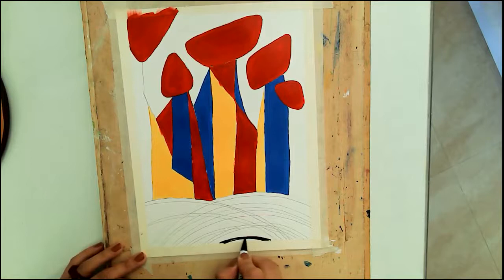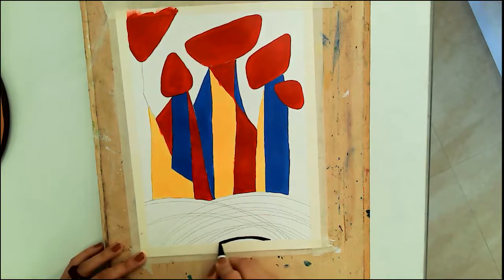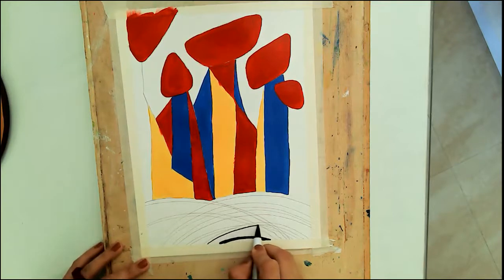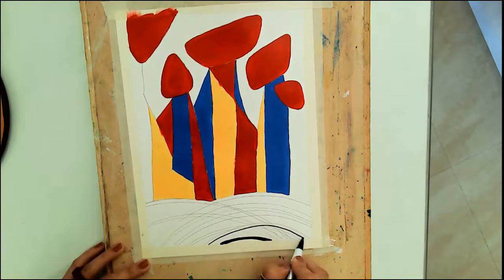So black is something that you can paint if you want to, but I'm not painting it now because it's taking forever to paint.